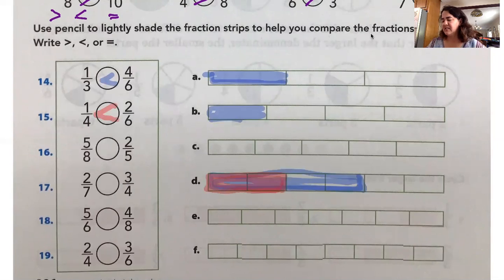We're gonna look at 5/8 and 2/5. Okay, so we're gonna look for 5/8. So we're gonna go 1, 2, 3, 4, 5, 8, because there's 8 total, but we only are talking about these 5 of them. And then 2/5. So which one, friends? 5/8 is greater than 2/5. Excellent. Let's look for 2/7.